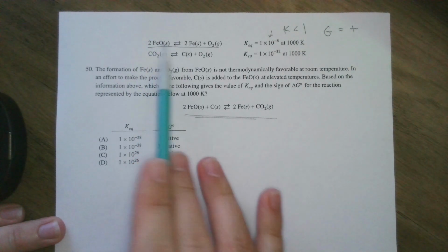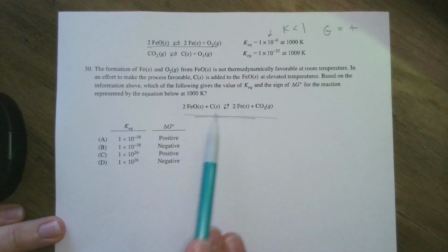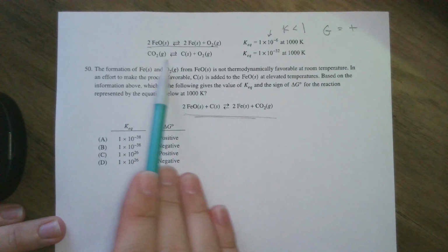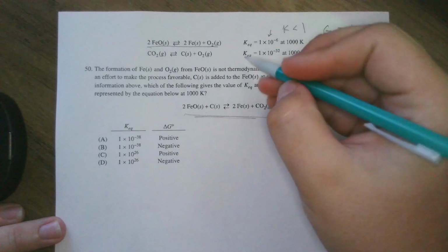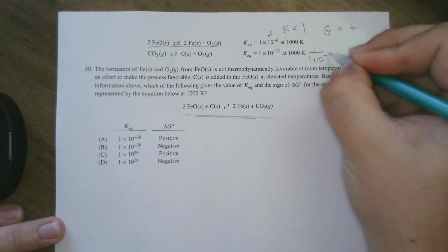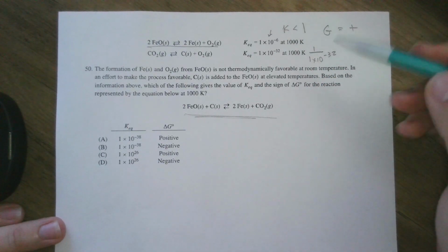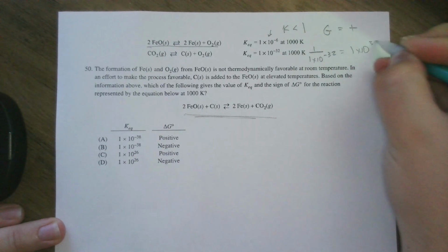I want to take this and split it apart to make some oxygen. But the second reaction has been flipped around, right? My CO2 is on the opposite side. So when we flip an equilibrium, we have to take the reciprocal. 1 over 1 times 10 to the negative 32 is just 1 times 10 to the positive 32.